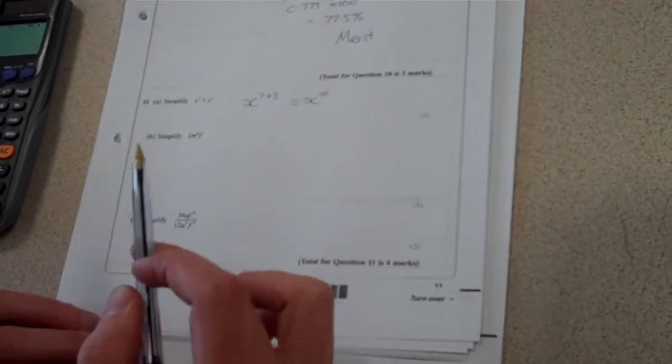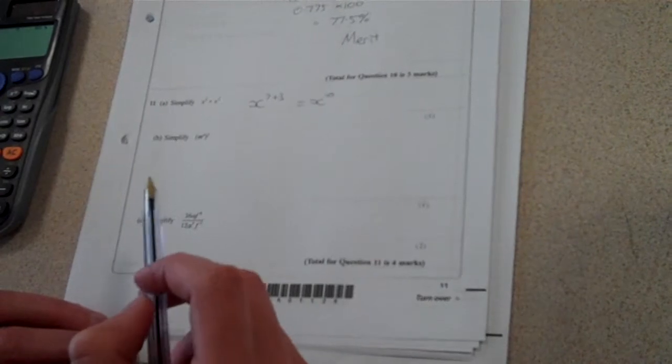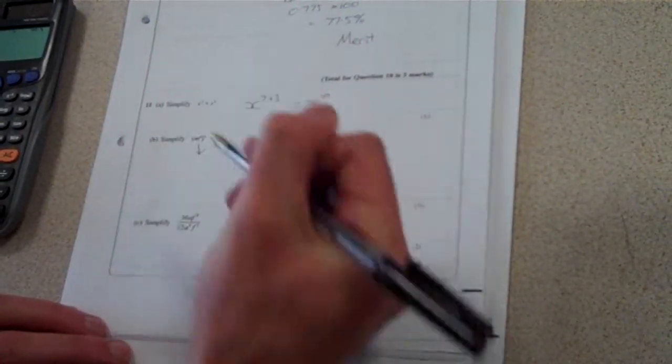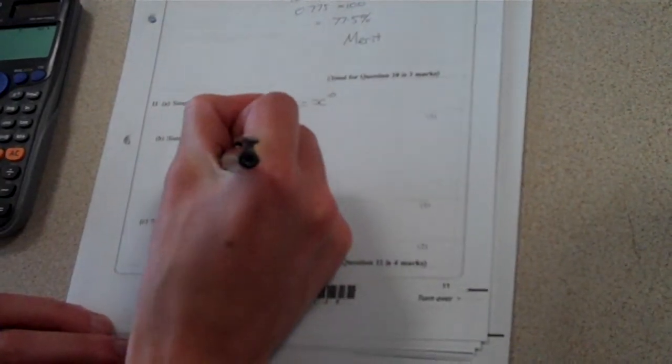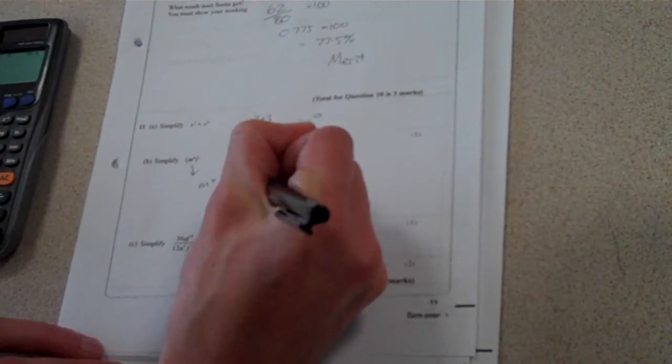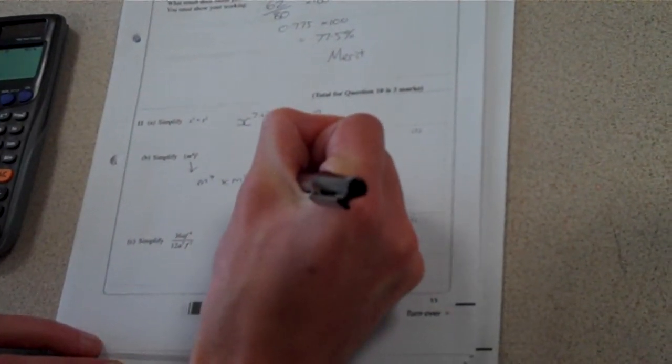Next question, simplify m to the power of 4 to the power of 3. Again, if you know your index rules, then you'll be able to work out your answer quickly. If not, you might just want to elaborate and explain and perhaps simplify the question. M to the power of 4 cubed means you're multiplying by itself 3 times. So you could write it out 3 times.